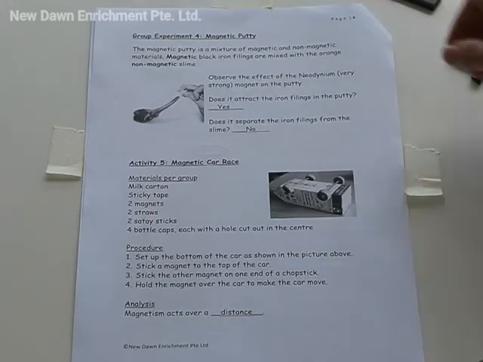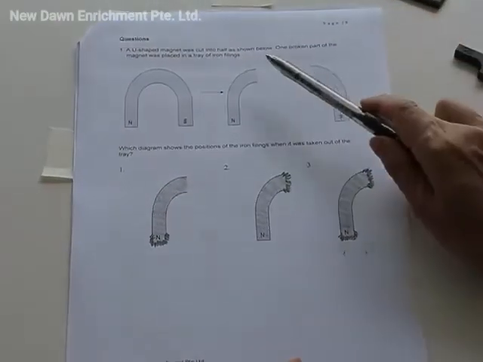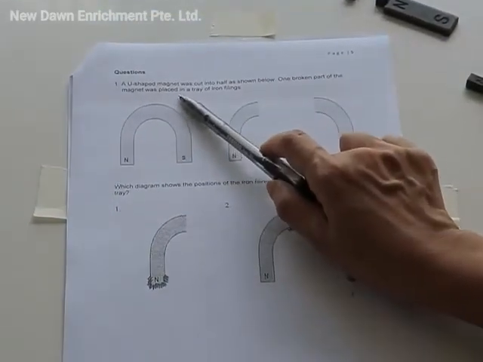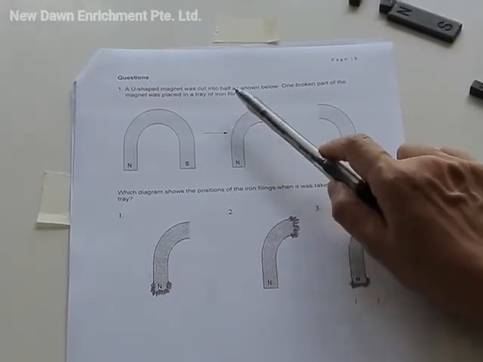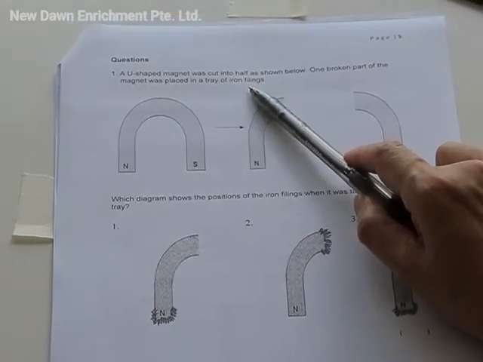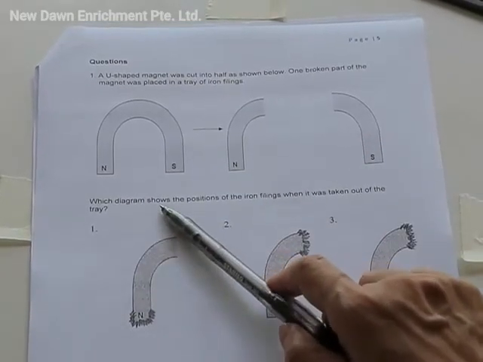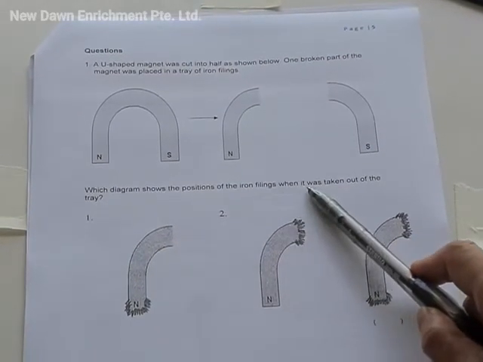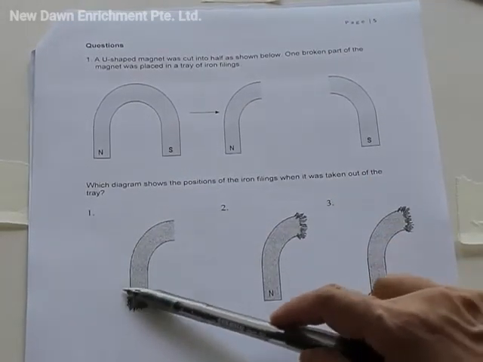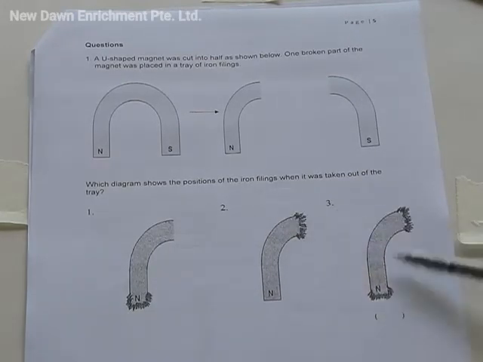Let's take a look at the question on page 5. A U-shaped magnet was cut in half as shown below. One broken part of the magnet was placed in a tray of iron filings. So iron filings are like powder, iron powder. So these are magnetic materials. Which diagram shows the positions of the iron filings when it was taken out of the tray? So here it shows that it's attracted to the north pole. Here it's attracted to the broken end, and this is attracted to both.